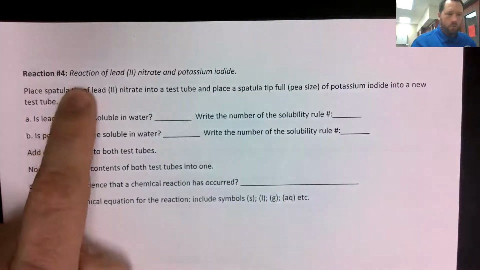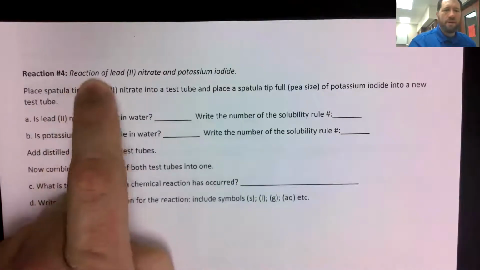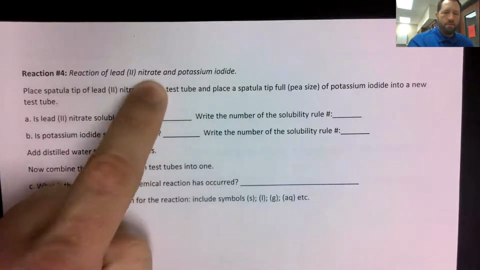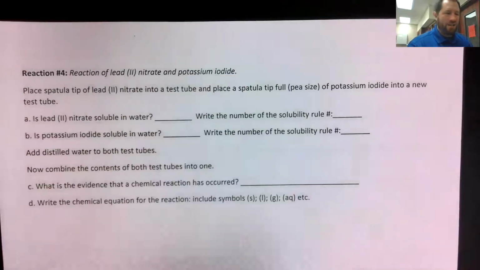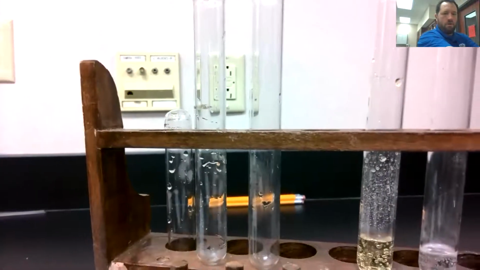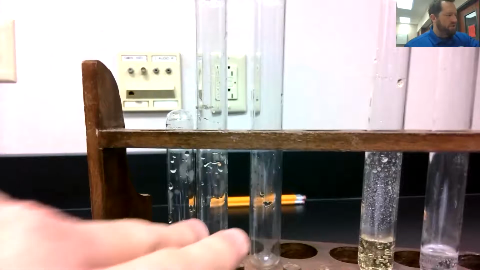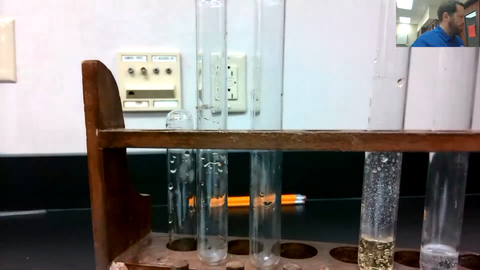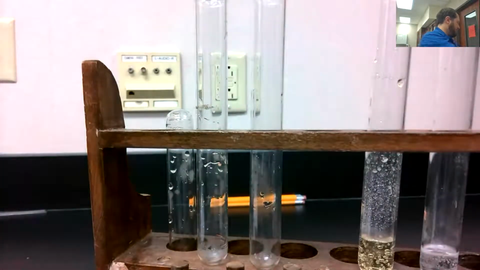And again, the reaction that we're doing in number 4 here is the reaction of lead 2 nitrate reacting with potassium iodide. All right, so here's my 2 test tubes I'm going to use. And again, I'm going to start off by putting just a little bit of lead 2 nitrate into one of those.